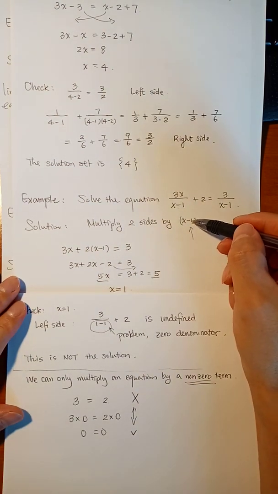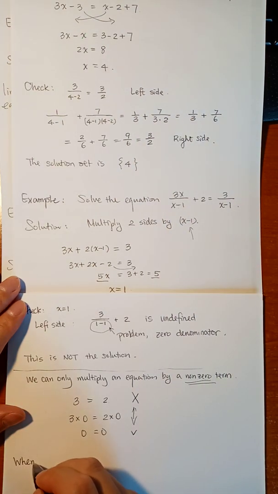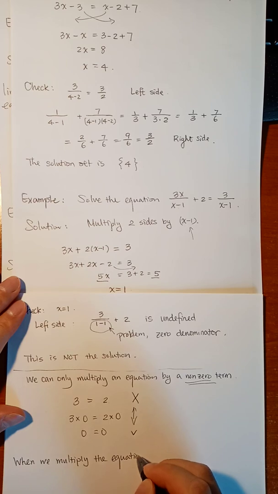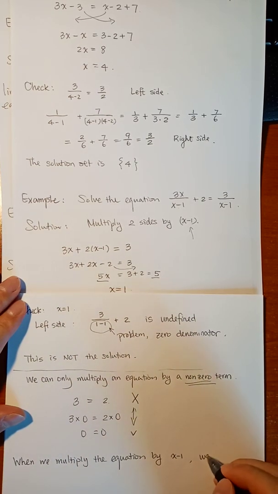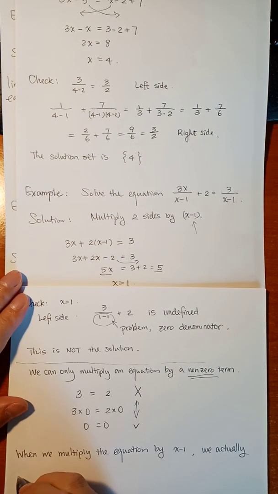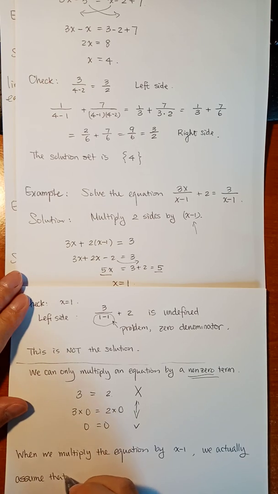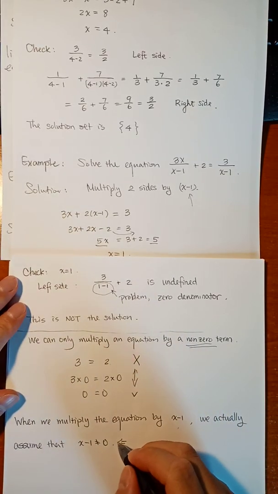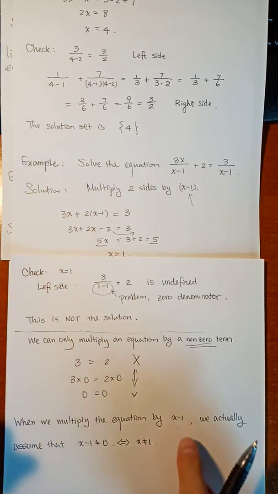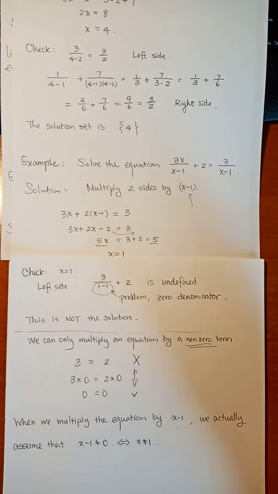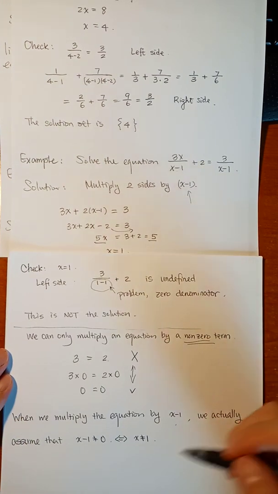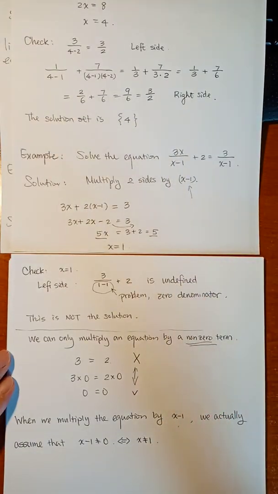And here you multiply the equation by x minus 1. So when we multiply the equation by x minus 1, we actually assume that x minus 1 is not equal to 0. Even though we didn't mention it, we actually assume this. Equivalently, x is not equal to 1. x can never be 1. If x is equal to 1, this factor becomes 0, so you multiply the equation by 0. That is not allowed in our computation step. And that's why 1 can never be the answer.